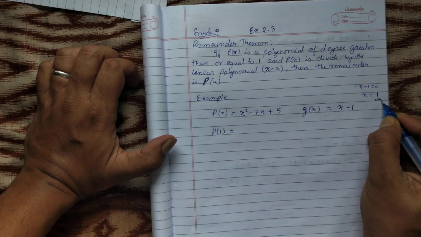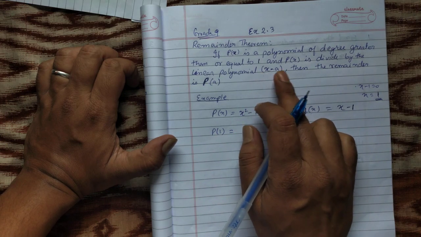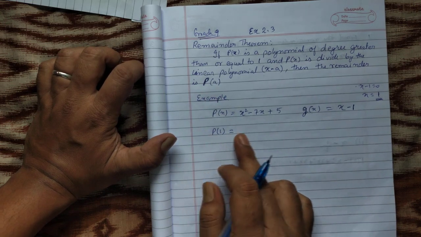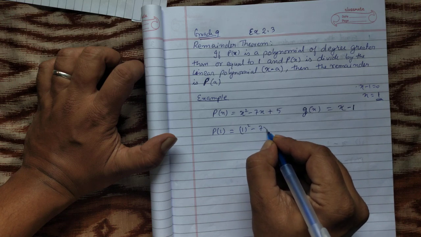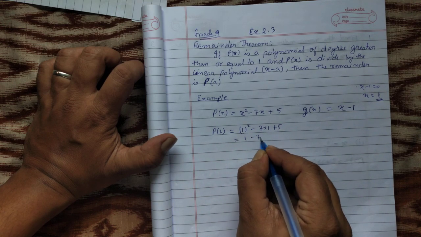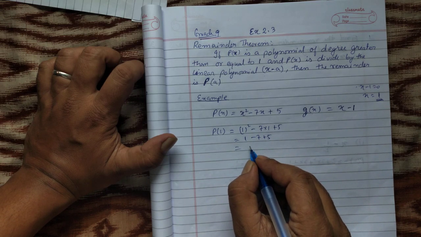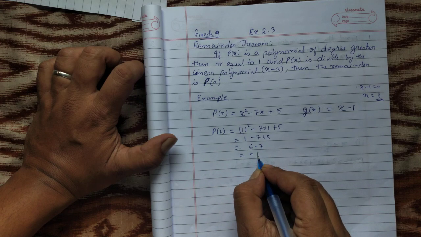Whatever value of x we get, we put that value. In this case, a. If we divide by x minus a, p(a) is the remainder. So how to find the remainder? Just put the value 1 into 1 squared minus 7 into 1 plus 5. We're getting 1 minus 7 plus 5. 1 plus 5 is 6, minus 7 is minus 1.